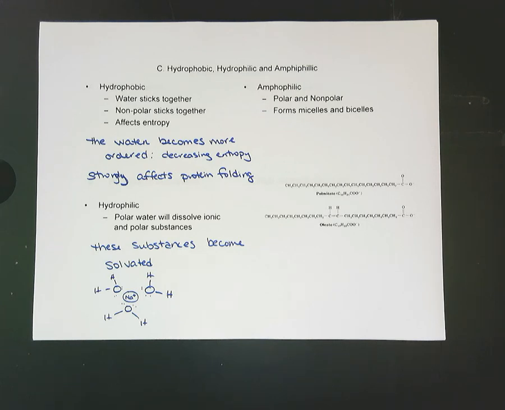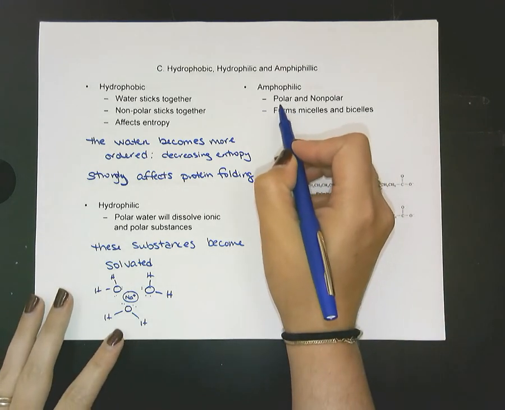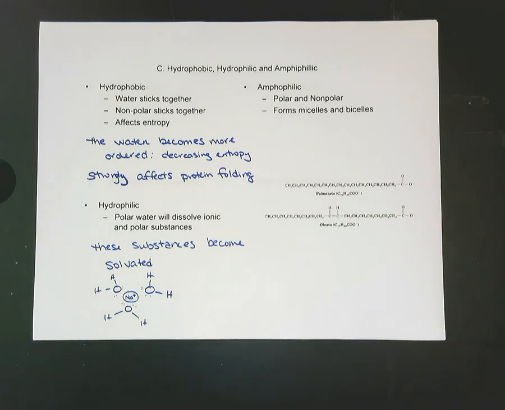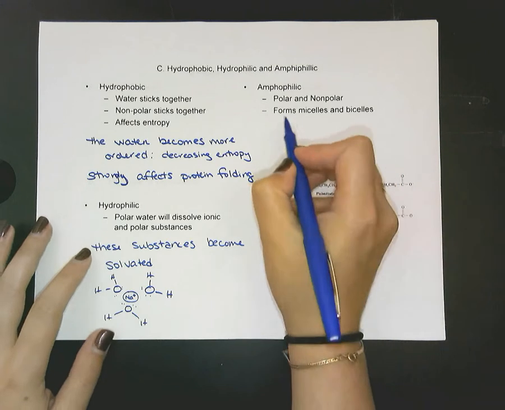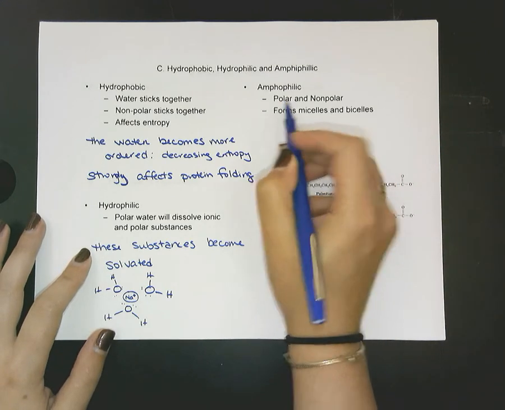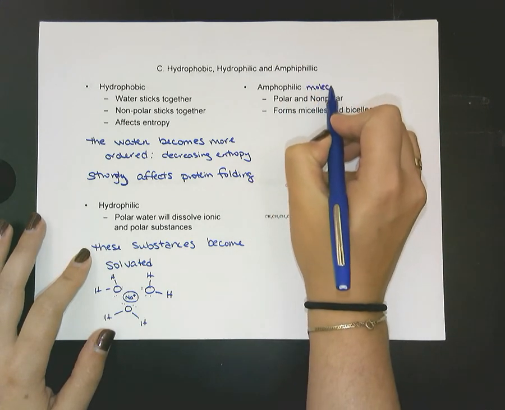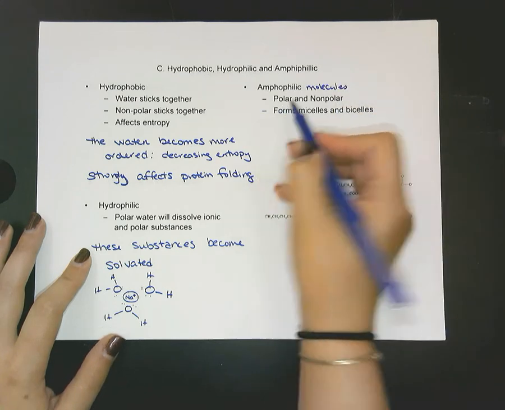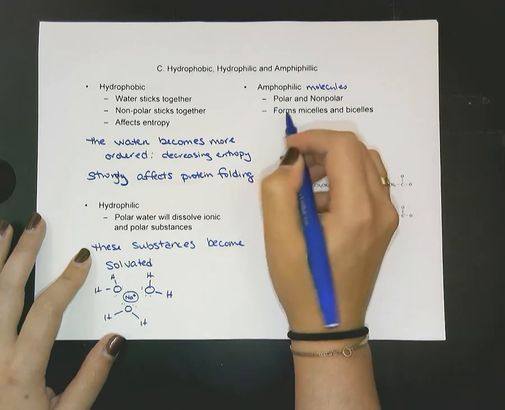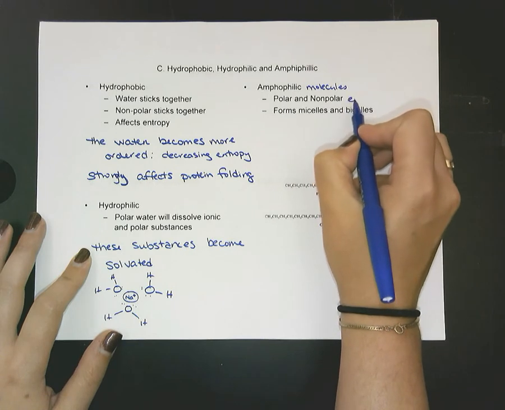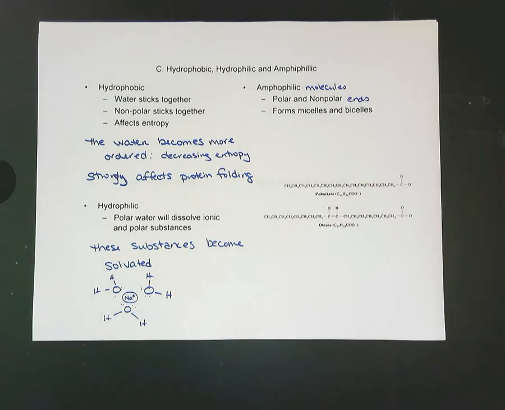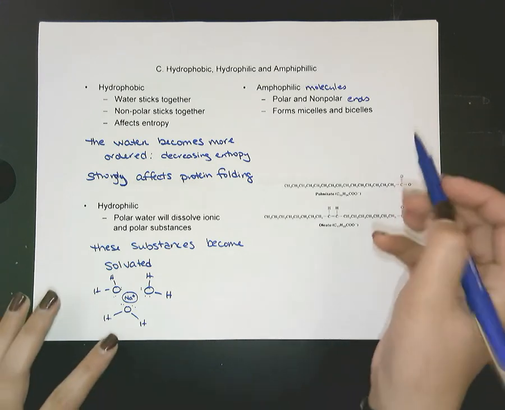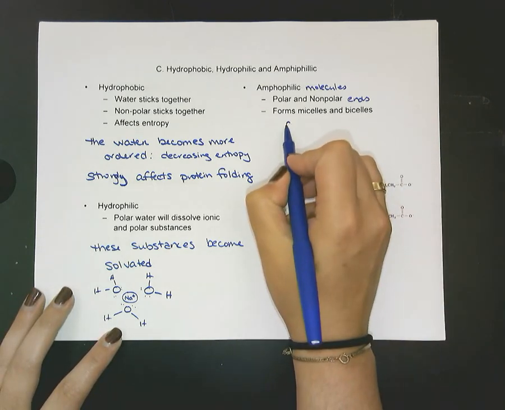Then our last category is amphiphilic. It is where a molecule can act as both a non-polar and a polar substance. So amphiphilic molecules, let's see how that works. So polar and nonpolar, we'll call it Ns. And these are compounds that can form micelles or bicelles, and these are our fatty acids typically.